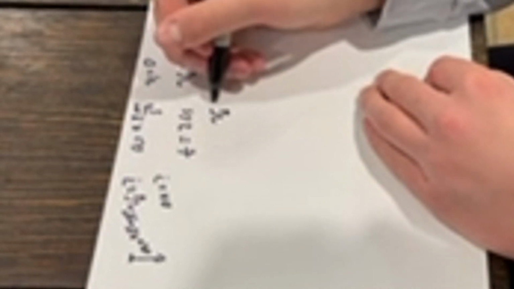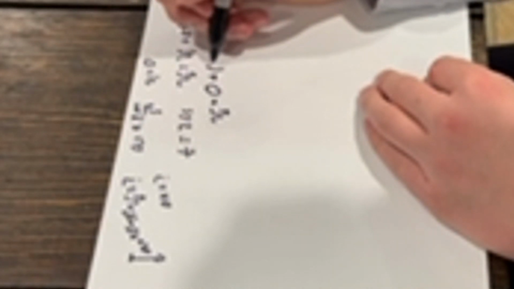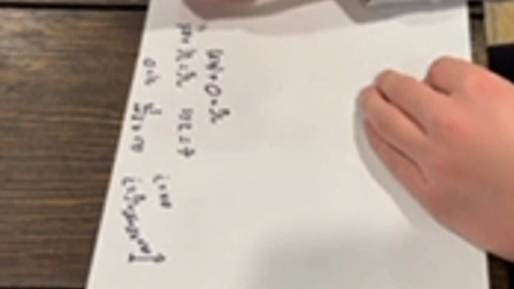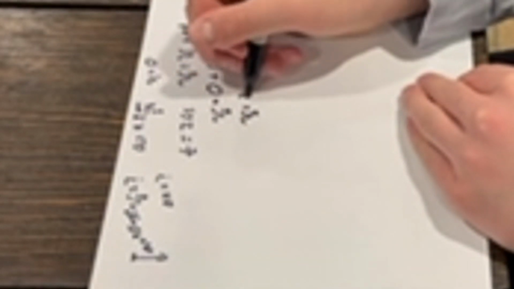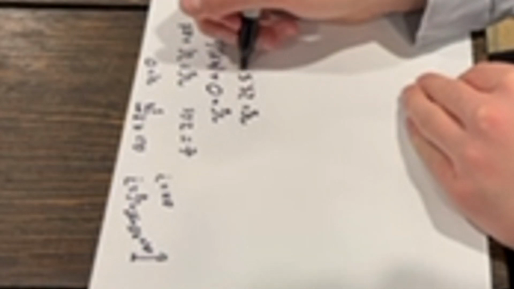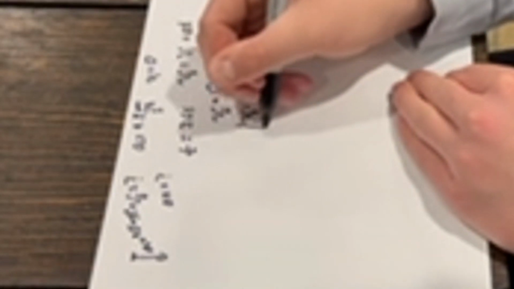So let's solve. Velocity final equals 0 plus acceleration, which is 9.8, times time, 2.6 seconds. So now if we multiply 9.8 times 2.6, we get 25.48, or 25.5. So our final velocity is 25.5 meters per second. That's one of our answers.